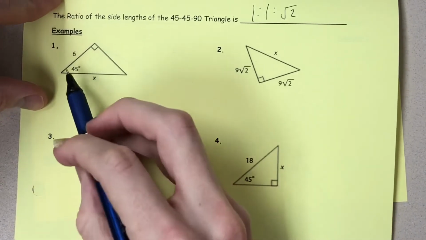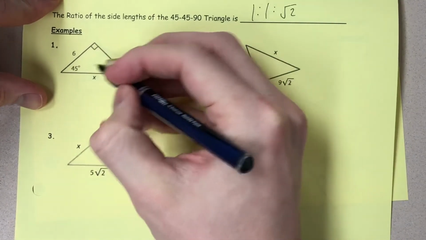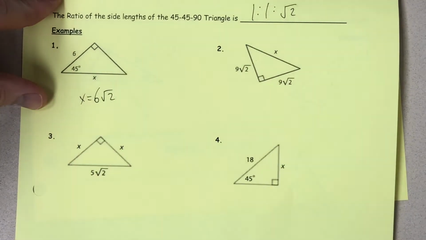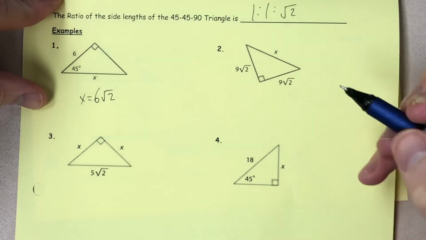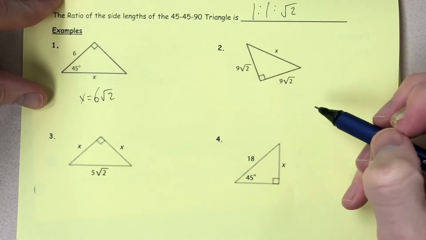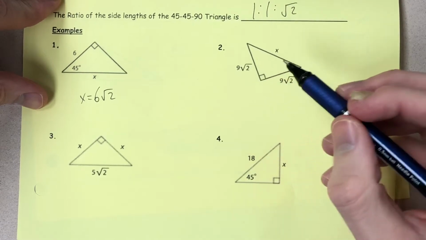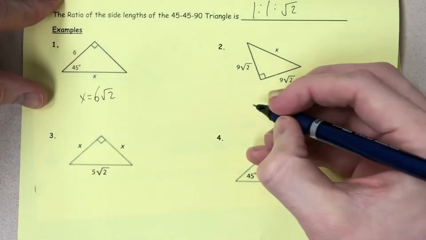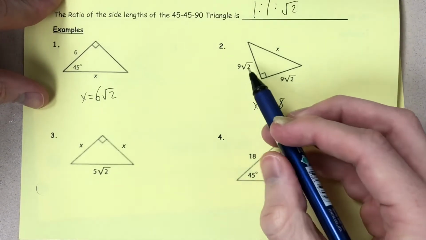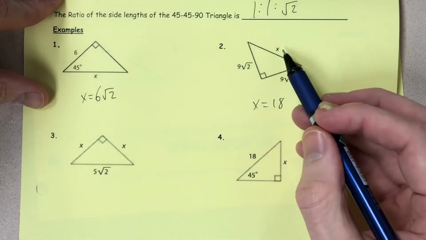In this case, we know that one side is 6, so we know that the hypotenuse has to be the leg times the square root of 2. So x in this case will equal 6 square root 2. For number 2, we're still looking for the hypotenuse, and we have these two sides. Because this is 9 square root 2, 9 square root 2 times the square root of 2 will get us x equals 18. So if we already have a square root 2 on the sides, we can multiply by square root 2 again, so then it's 9 times 2, which gets us 18.